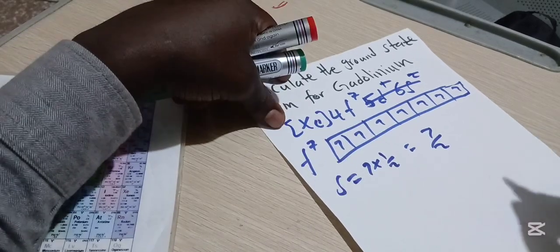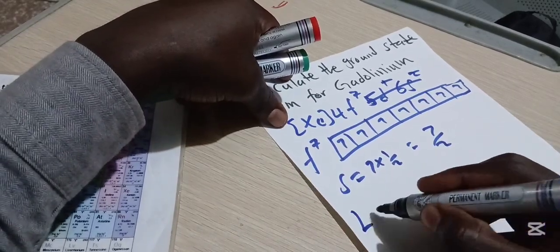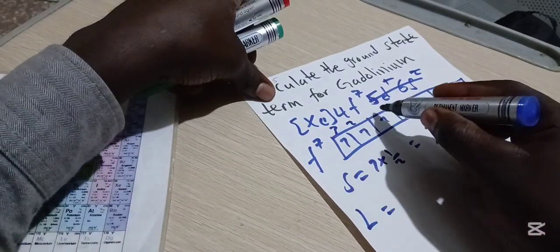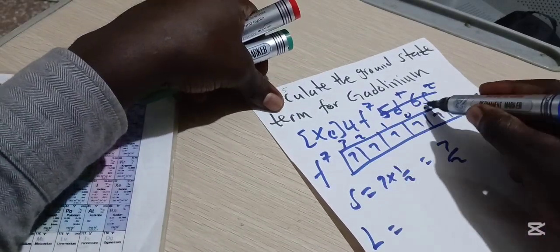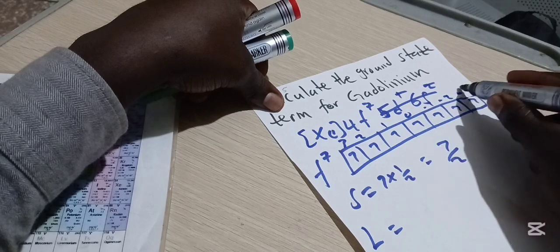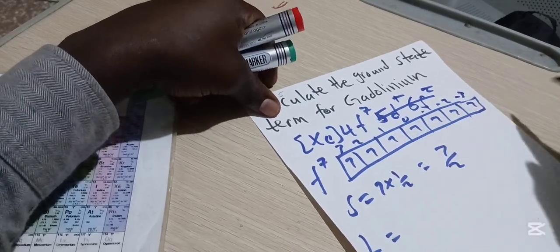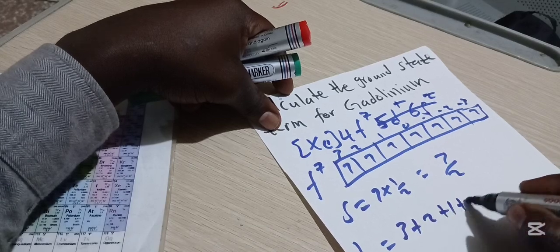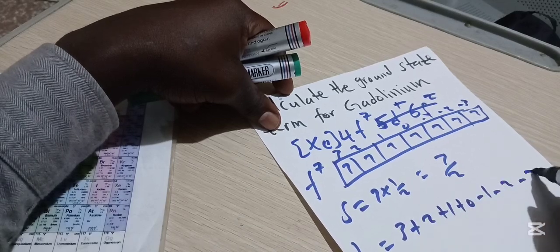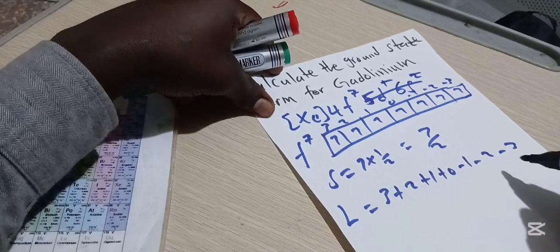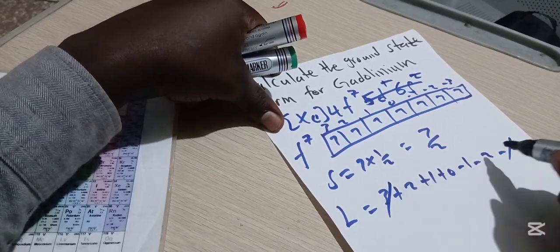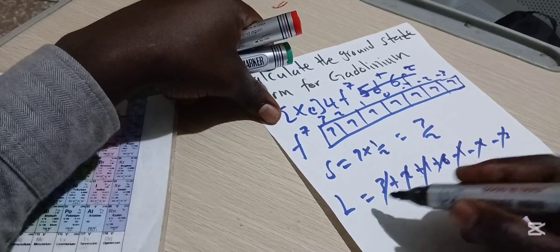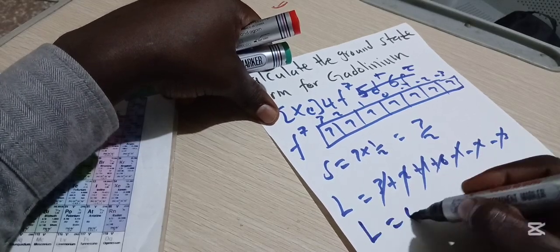I'm going to speed up on this. So for our L value, we are going to sum up 3, 2, 1, 0, minus 1, minus 2, minus 3. We are going to sum everything up. So at the end of the day, we have 3 plus 2 plus 1 plus 0 minus 1 minus 2 minus 3. And you will see that 3 takes off minus 3, 2 takes off minus 2, 1 takes off minus 1, and 0 remains. That means our L value is 0.